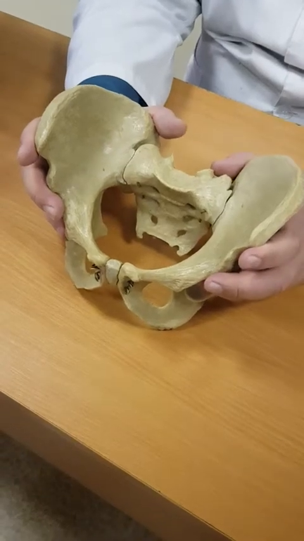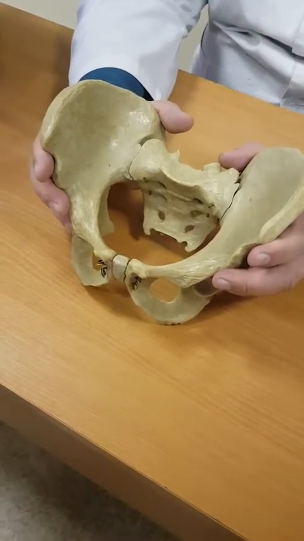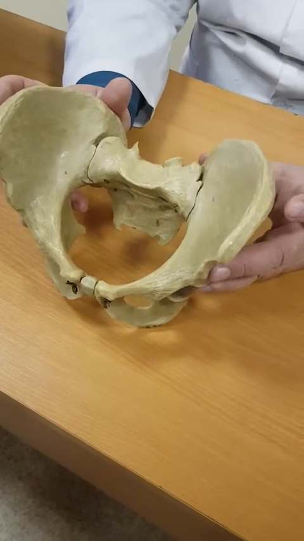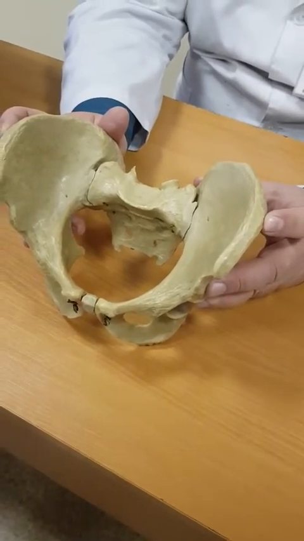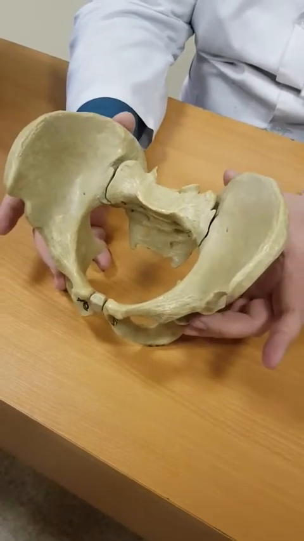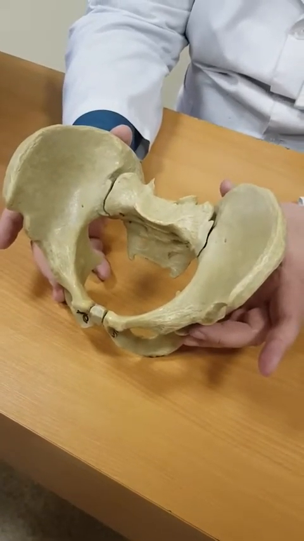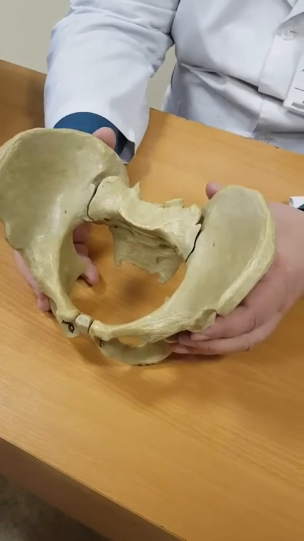Distantia spinarum. How many centimeters? 25 to 27. Between the cristae iliacae, distantia cristarum, 28 to 29. And between the greater trochanters, distantia trochanterica, 30 to 32.